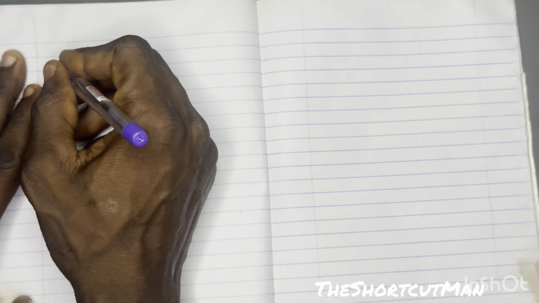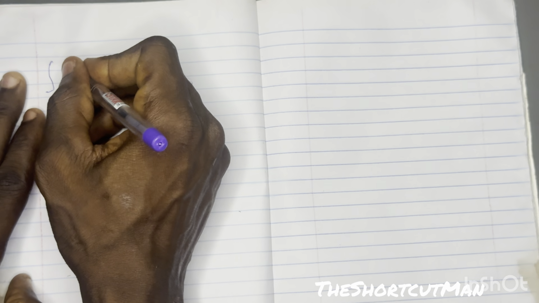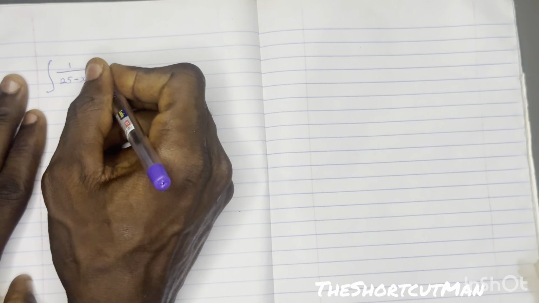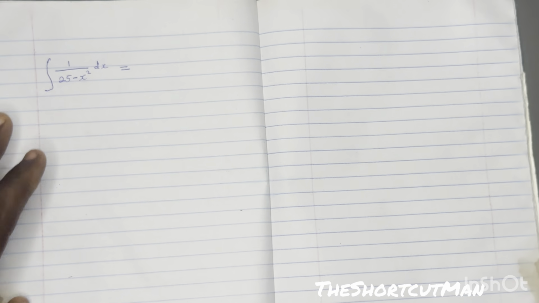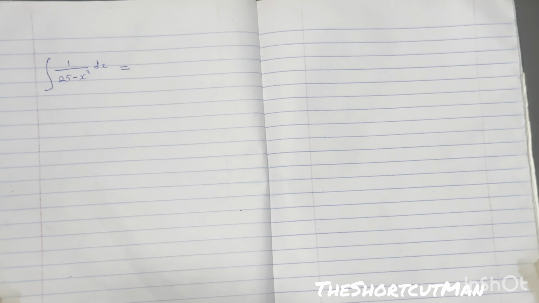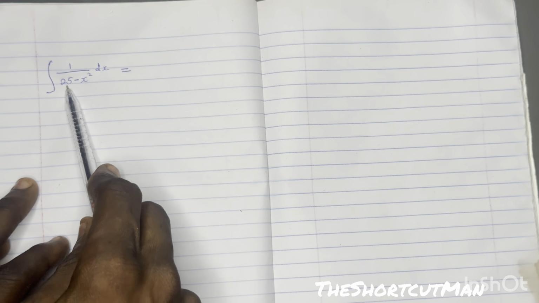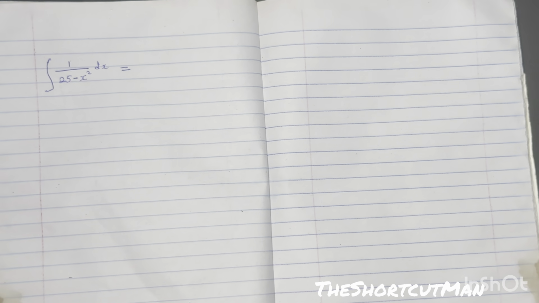Now this time around, if they ask you to integrate 1 over something like this, 25 minus x squared dx. Can you see this type of integration shortcut? One thing you have to note in this shortcut is that there will be a constant number at the numerator. And when you check your denominator very well, it will be a difference of two squares, but the x is going to be at the right side, because if the x is at the left side, that's another shortcut entirely.